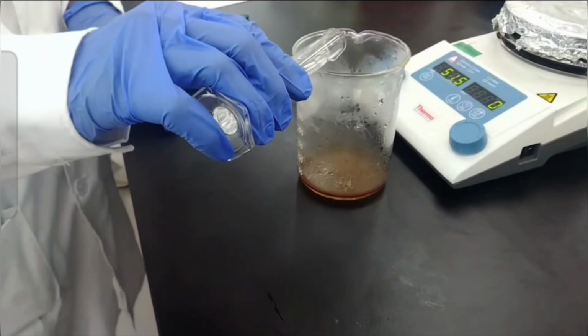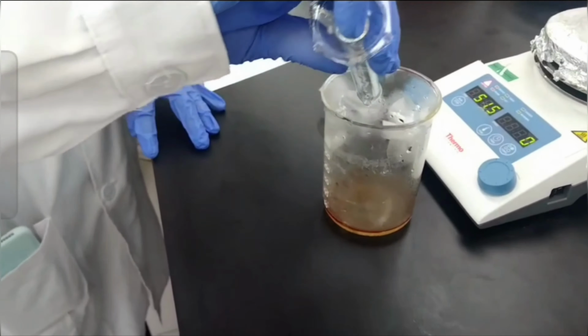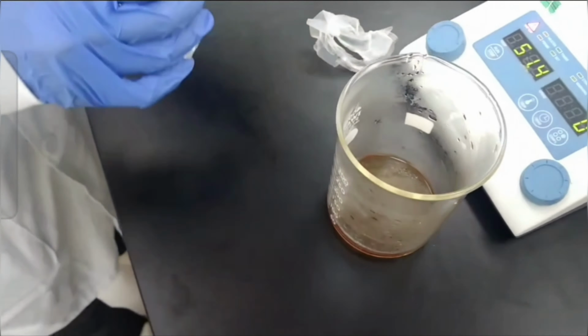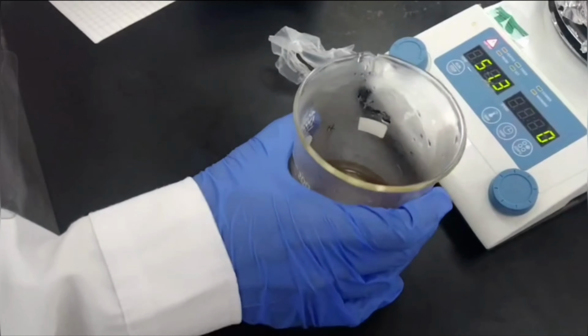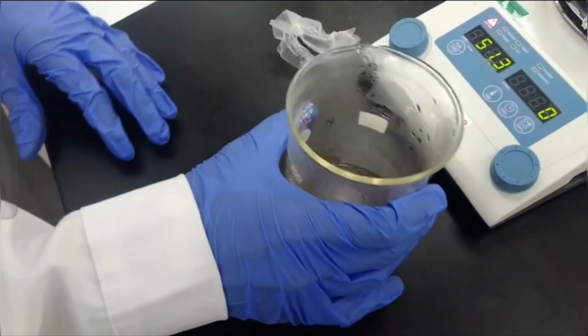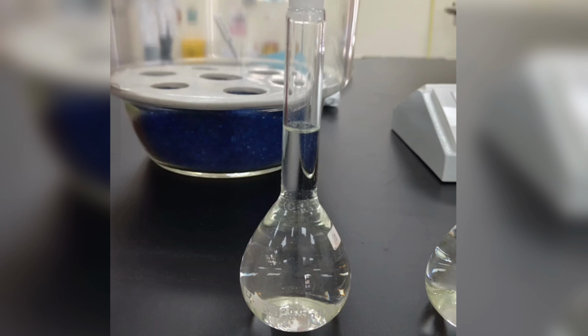We let the nitric acid and used cooking oil solution cool down to room temperature, and then we add 10 milliliters of deionized water to the mix. We then transfer the mixture of concentrated nitric acid and the filtered used cooking oil to the volumetric flask, and then we fill the volumetric flask to the line using the deionized water.